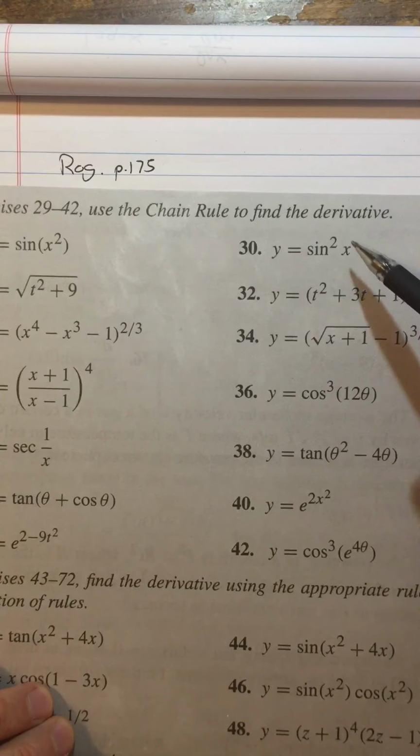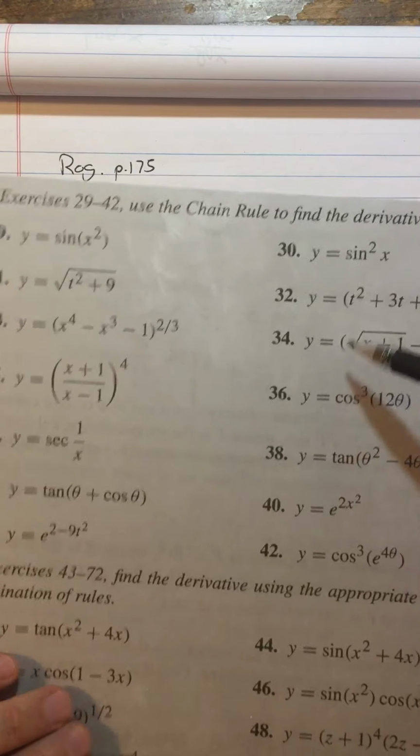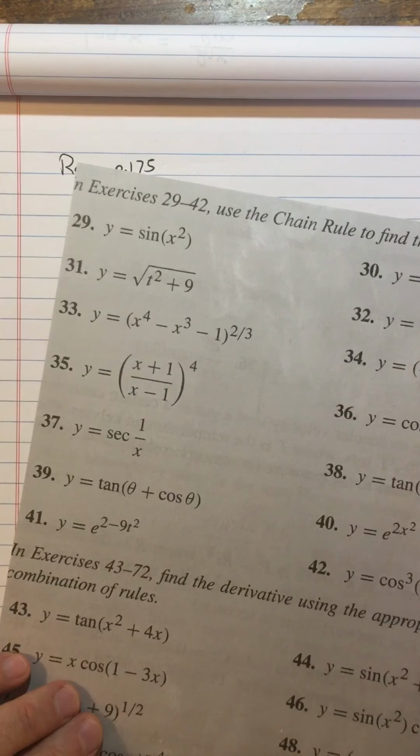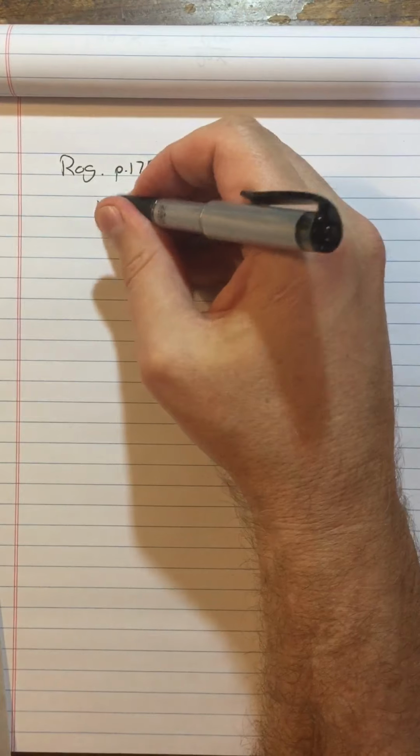All right, so here it is. Here's Rogowski. I'm going to do the evens. You're going to do the odds, okay? So I'm going to start with these evens. I'm going to start with number 30.